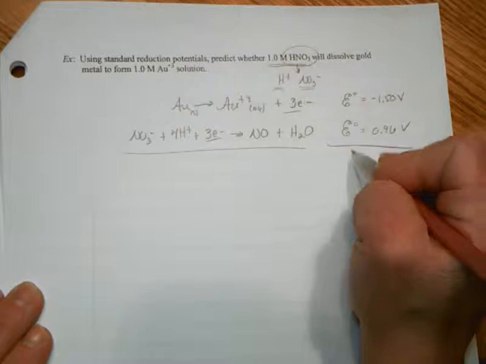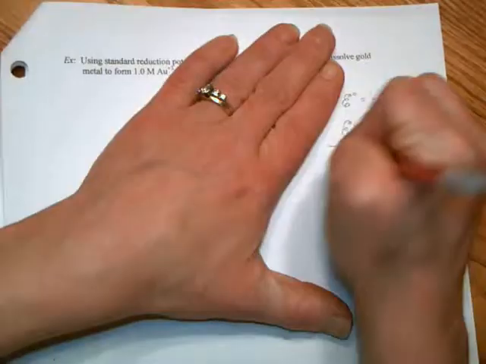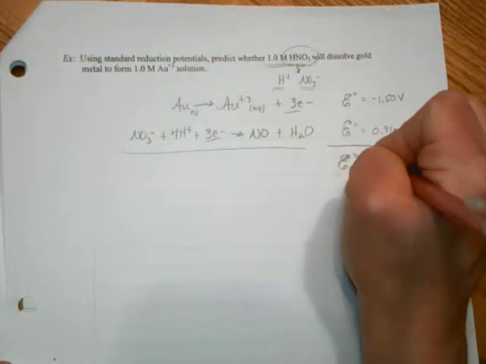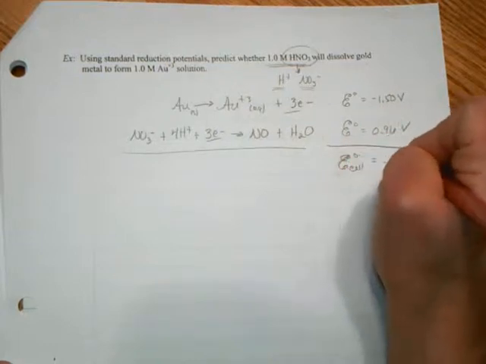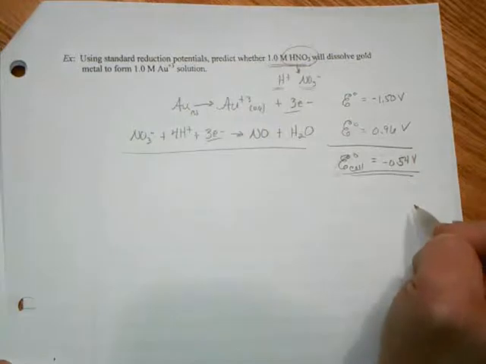When we add up our E of our cell, it is negative 0.54 volts. Already showing us not spontaneous.